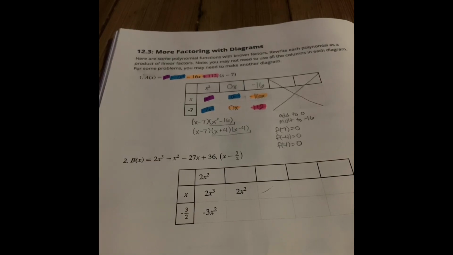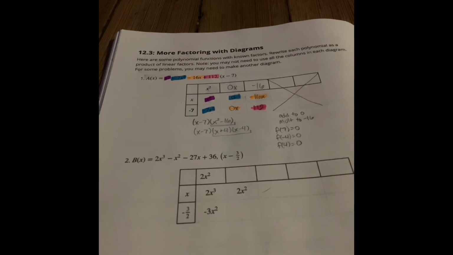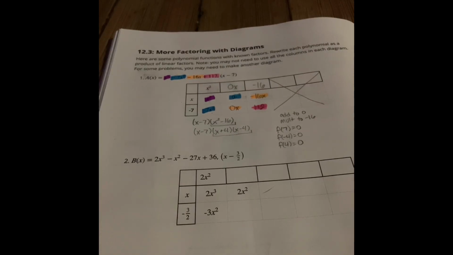You might see my daughter's lovely scribbles in some of this work if I open up that notebook. But I'm going to divide. I want you to divide, divide, divide, and then we will talk about those answers in a minute.